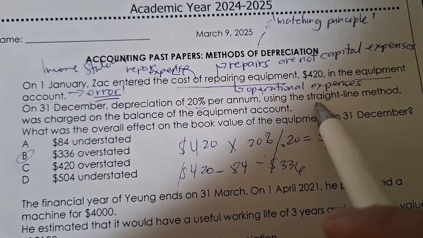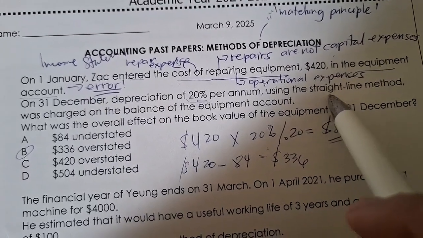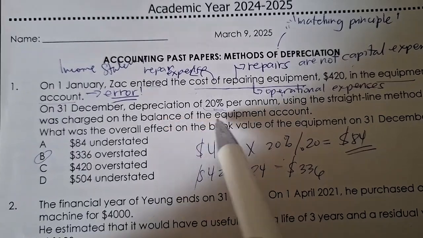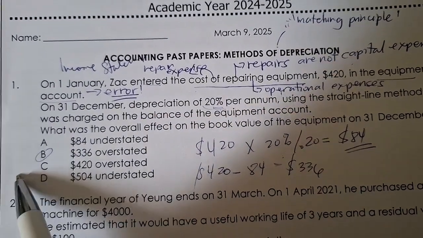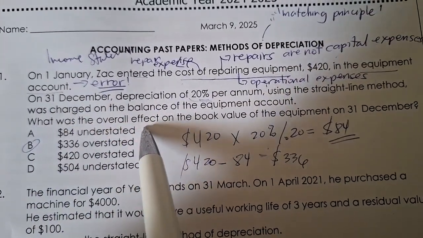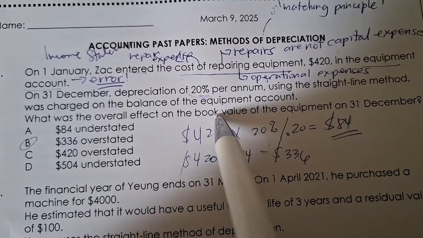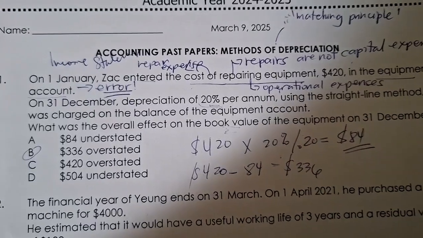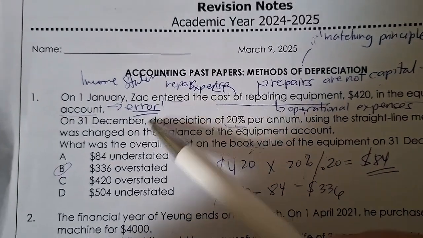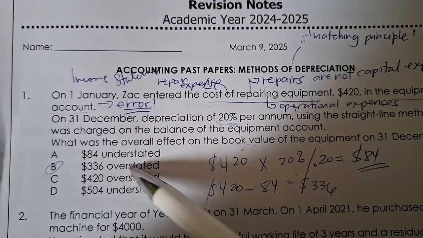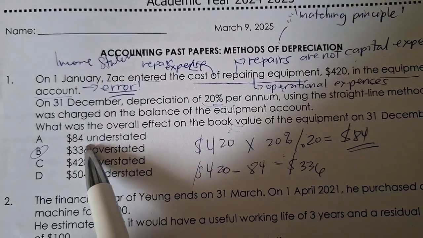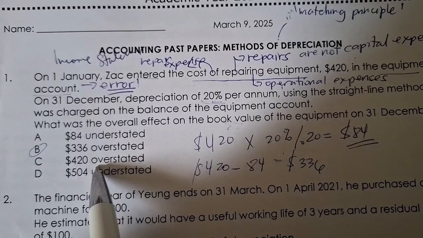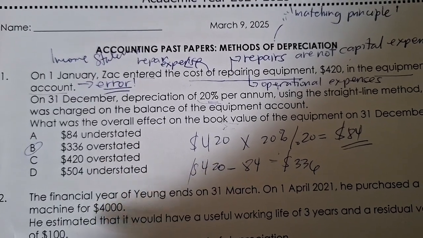And Zach used the straight line method. It was charged on the balance of the equipment account. What was the overall effect on the book value? Remember the book value of the equipment on the 31st of December. So first, of course, there are choices. You have the 84, which is the understated, 336 overstated, 420 overstated, 504 understated.